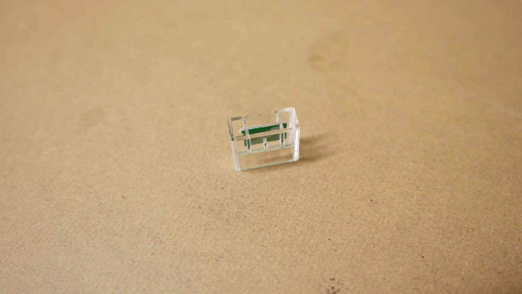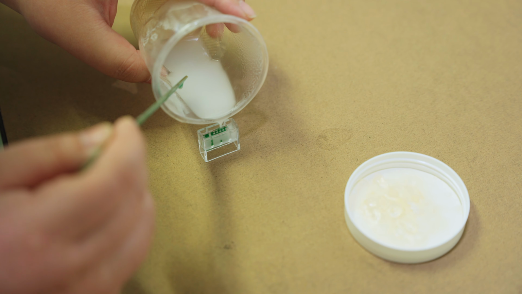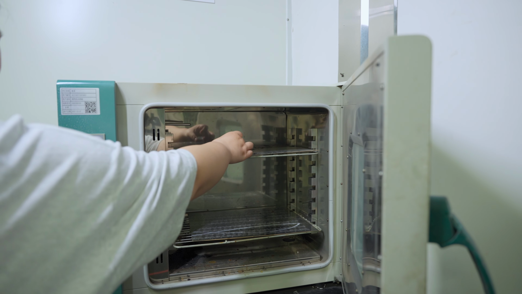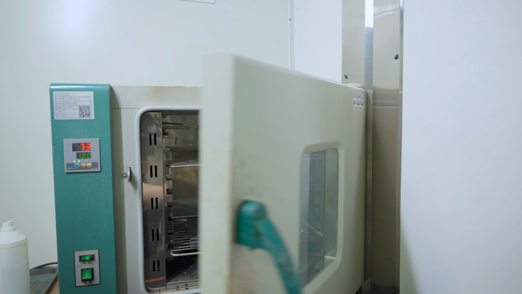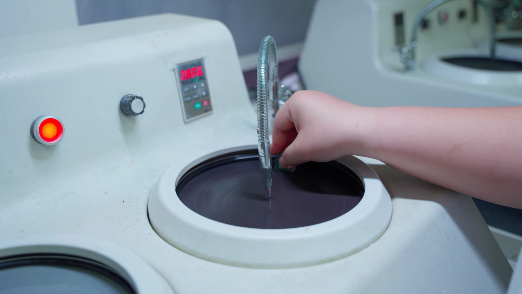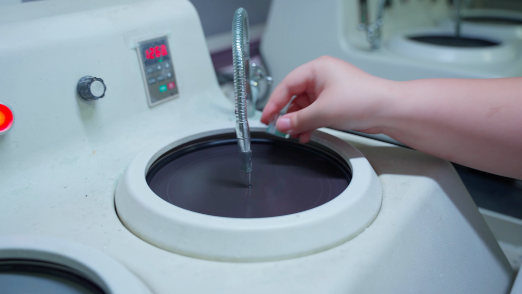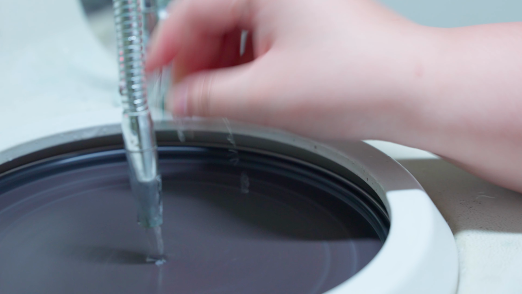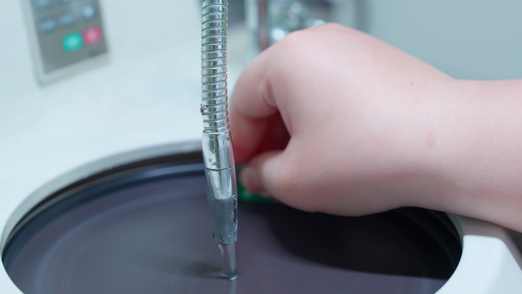Next, the sample is placed into a mold and encapsulated with epoxy resin. This mounting process provides solid support for later grinding. Once cured, we begin grinding the sample using progressively finer abrasives. We grind carefully until we reach the center of the hole or the exact plane we need to examine.